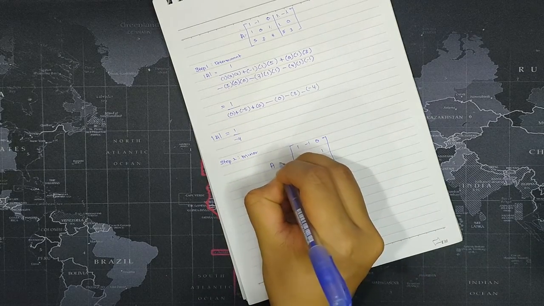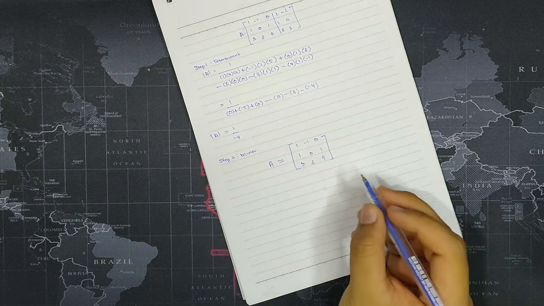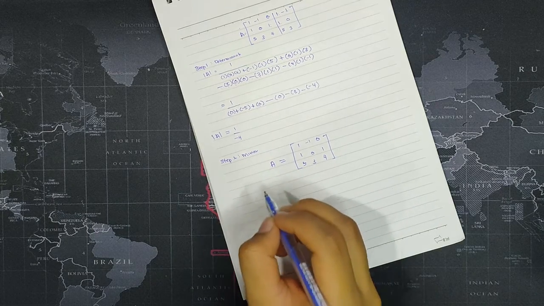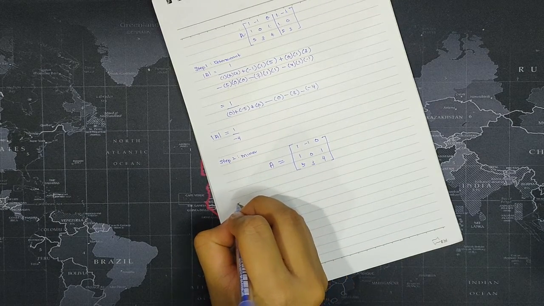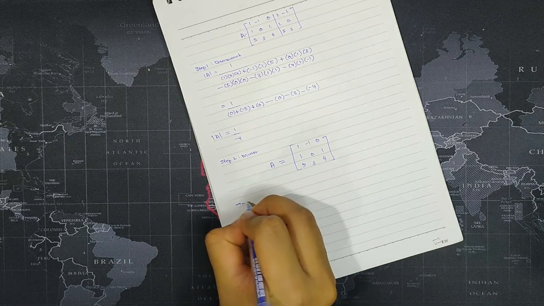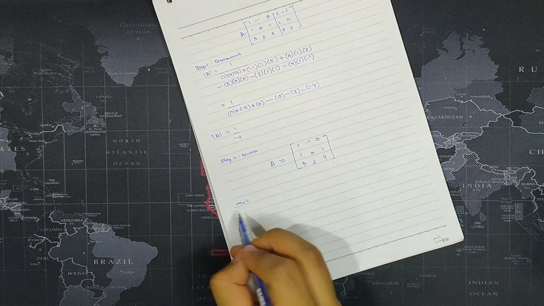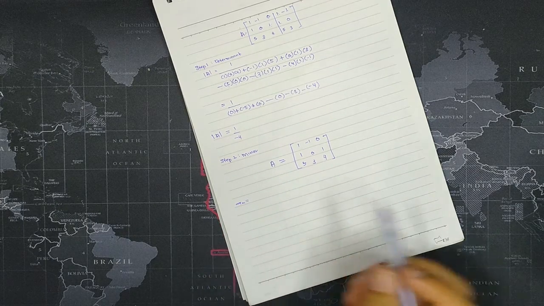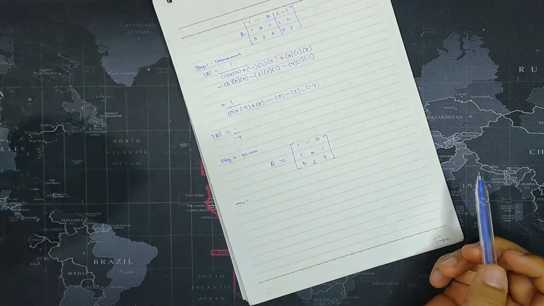Now we write back the matrix. I write AM to mean A minor. A minor, how to find it?